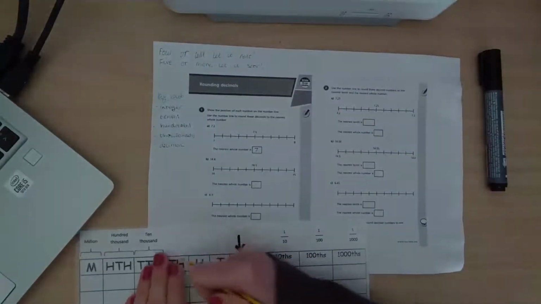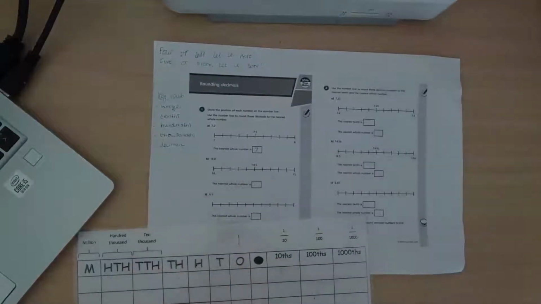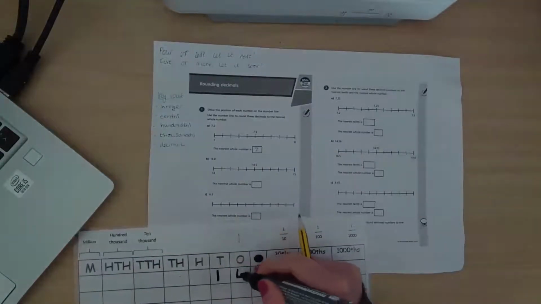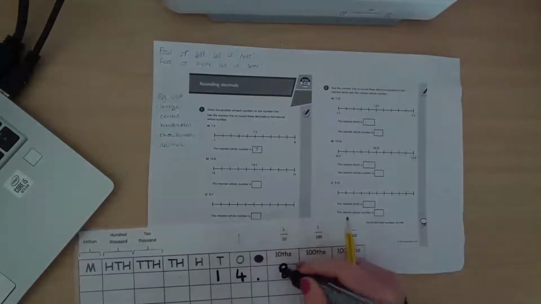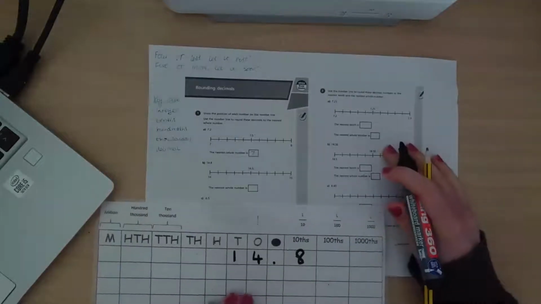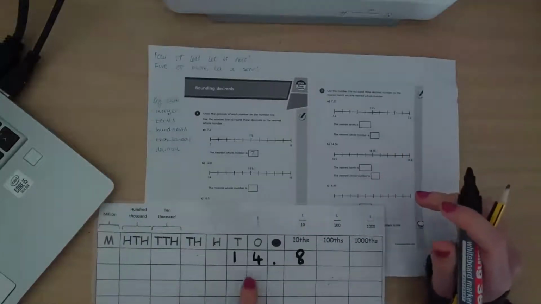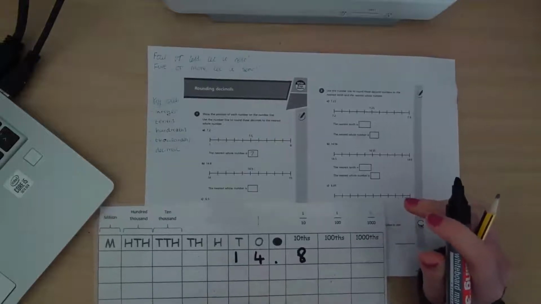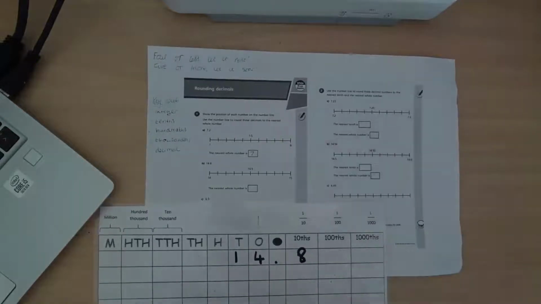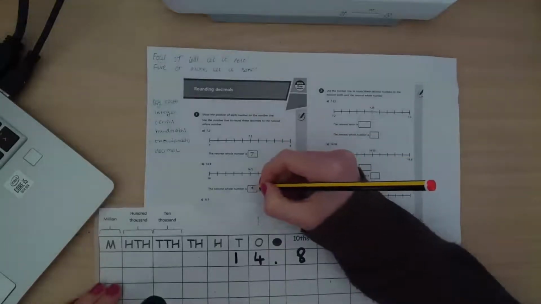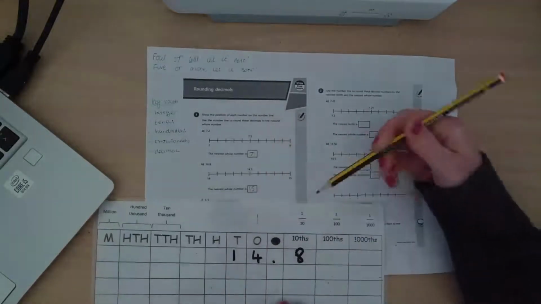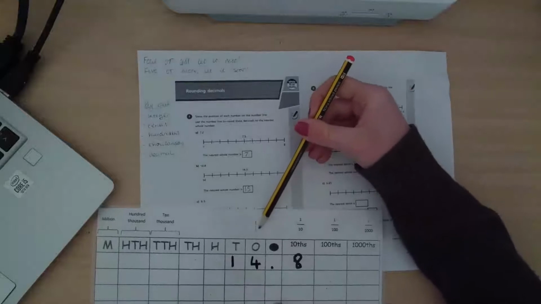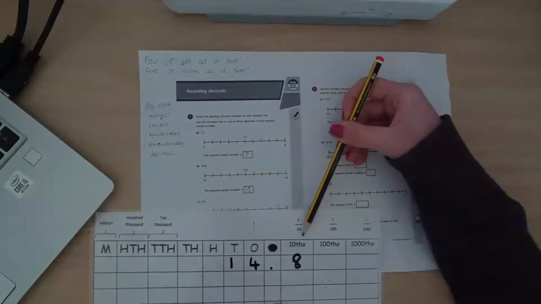The next one is 14.8. And it's asking me to go to the nearest whole number. So because the 8 is bigger than a 5, my nearest whole number is 15. So when we're rounding to the nearest whole number, we look to the right.